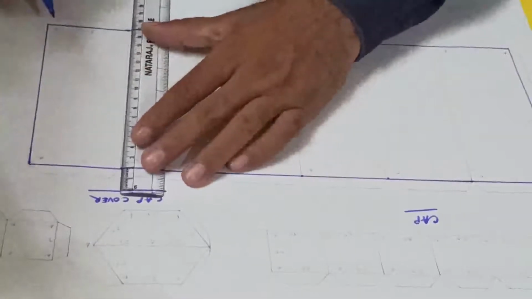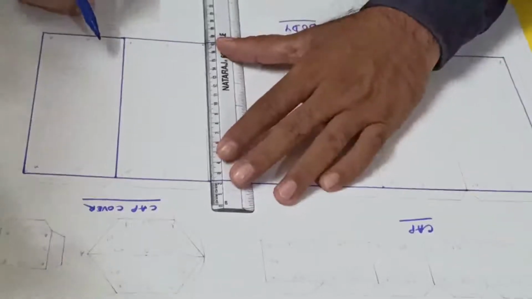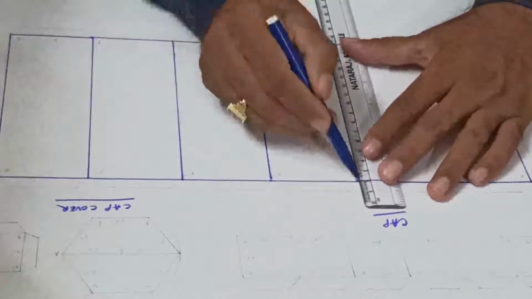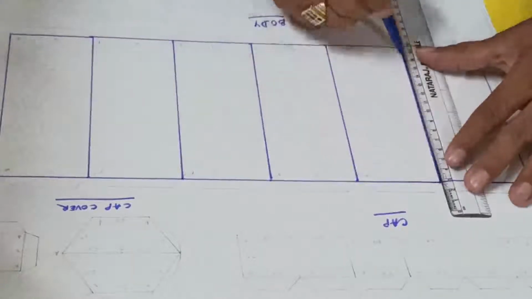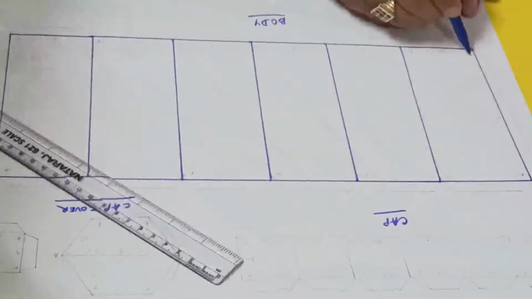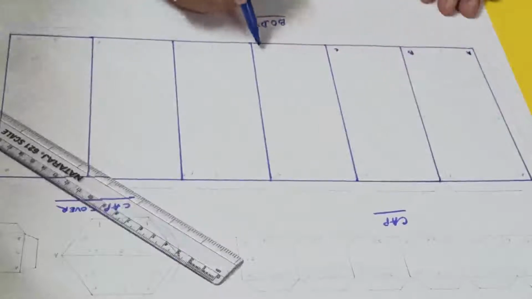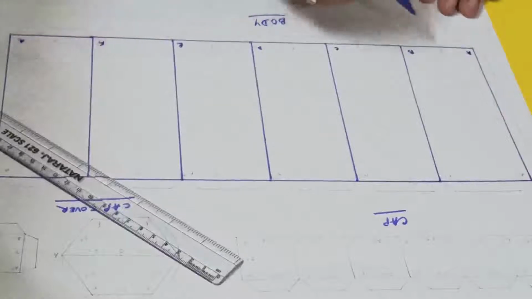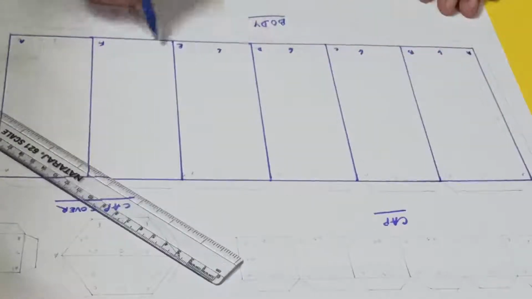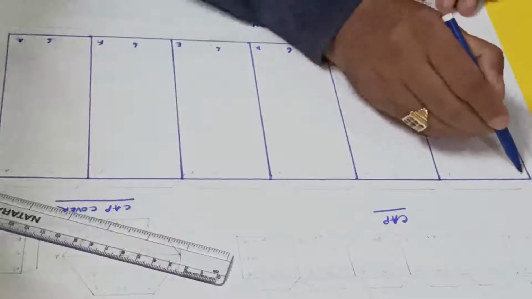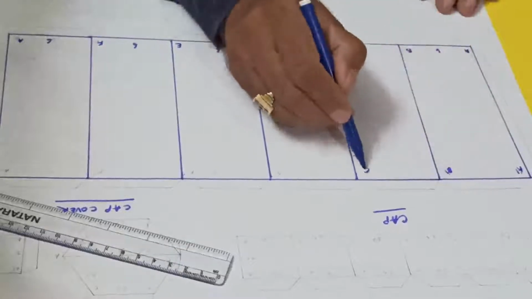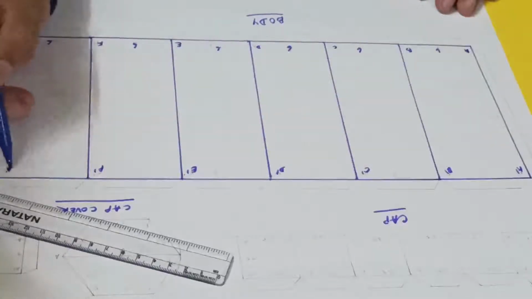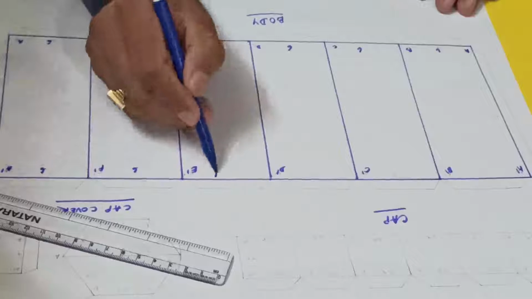Now join this one. This is 1, 2, 3, 4. Now naming: this one A, B, C, D, E, F, A, with 6 centimeter each, and this one A dash, B dash, C dash, D dash, E dash, F dash, A dash, plus 6 centimeter.